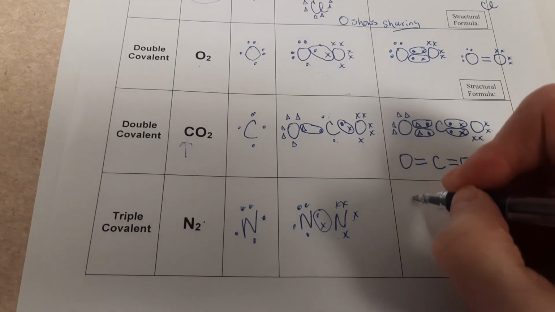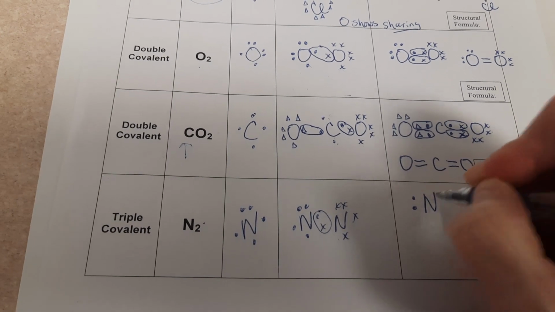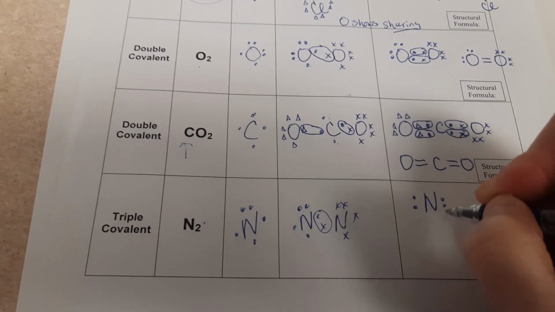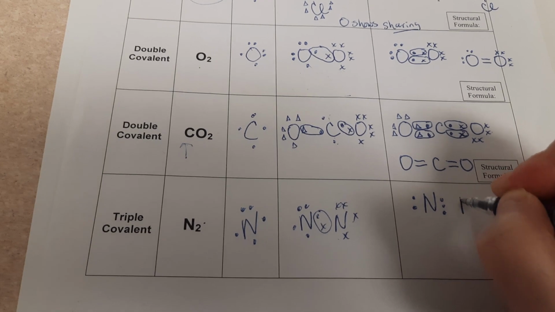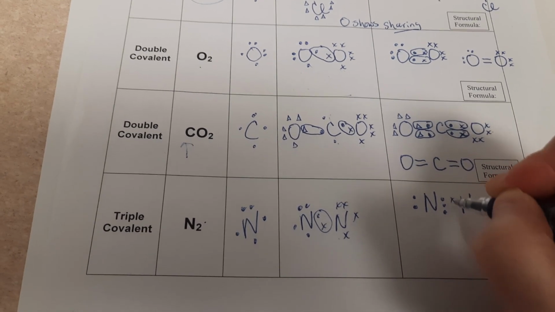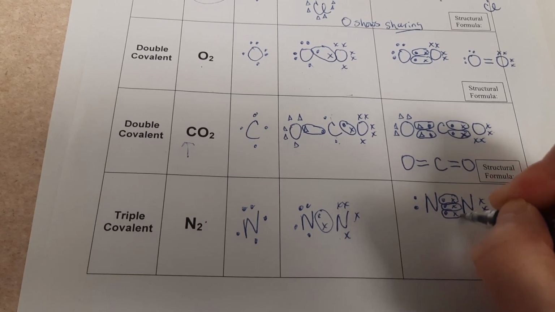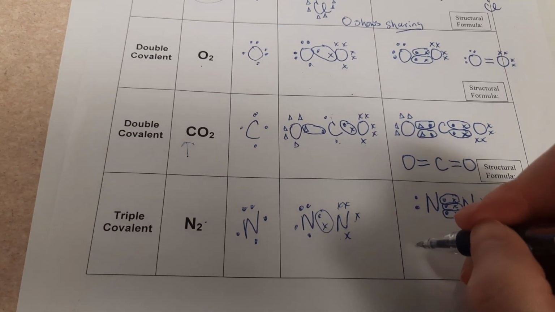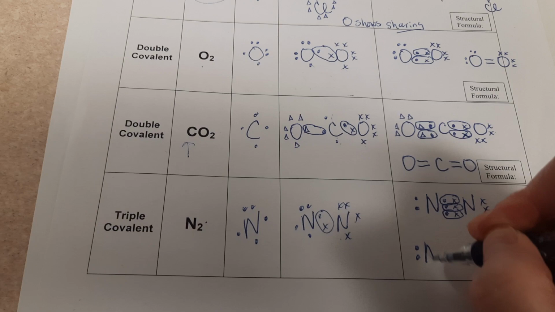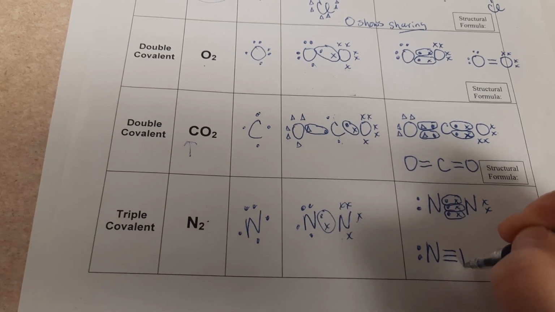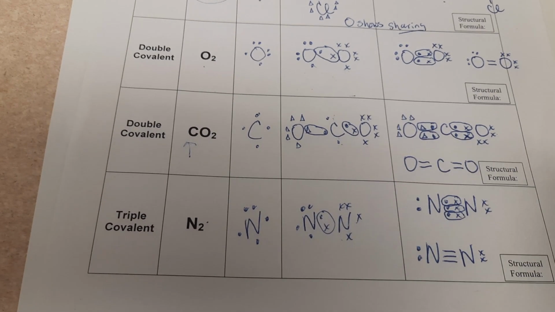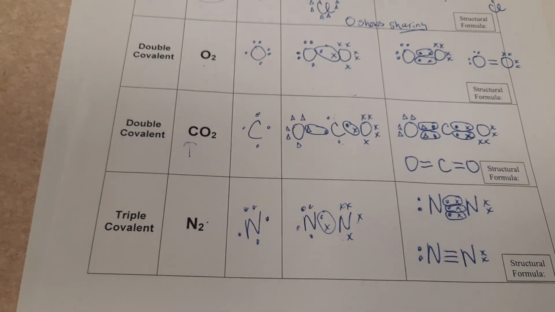So I'm going to clean it up by having three shared bonds in the middle. And my structural formula is going to have 1, 2, 3 lines like that. That's a triple bond.